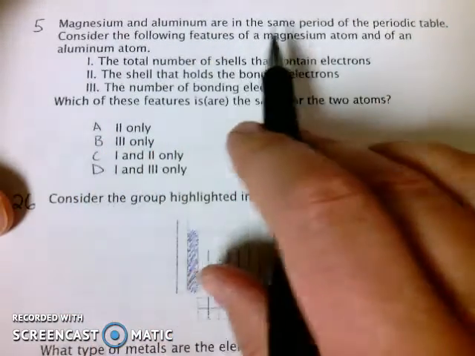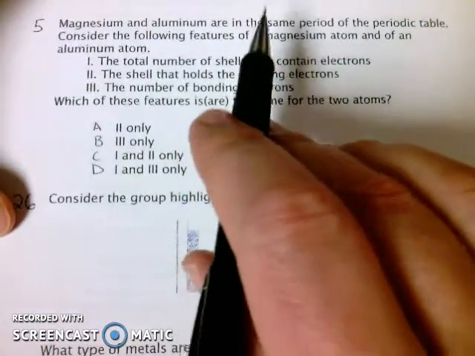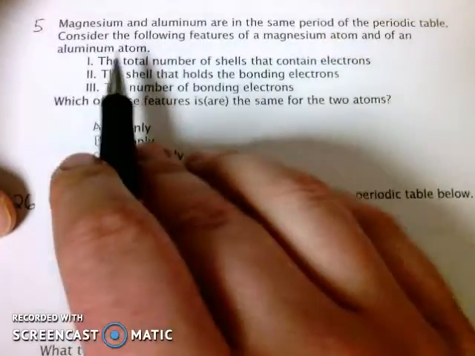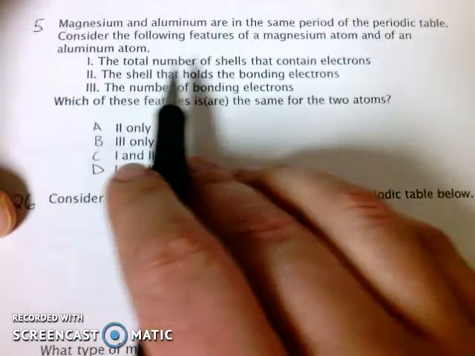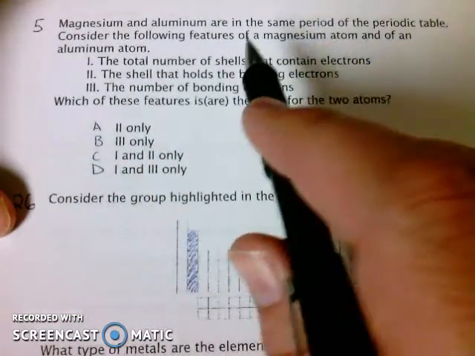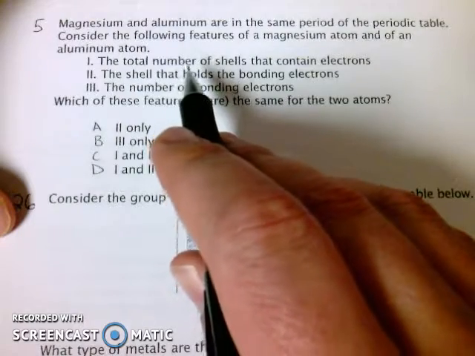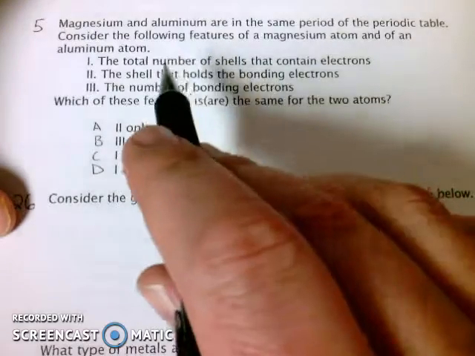Magnesium and aluminum are in the same period of the periodic table. It doesn't matter which two elements they are. The key in this problem is that they're in the same period, which means the same horizontal row. Consider the following features of a magnesium atom and an aluminum atom. The total number of shells that contain electrons, that's definitely going to be true. In the same period, they have the same number of shells. Basically, the first period is one shell, the second period is a second shell, and so on and so forth.